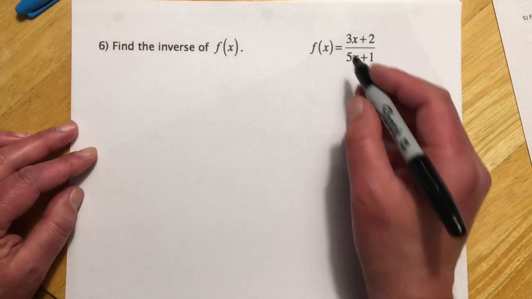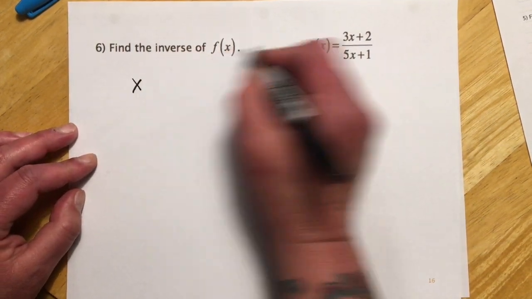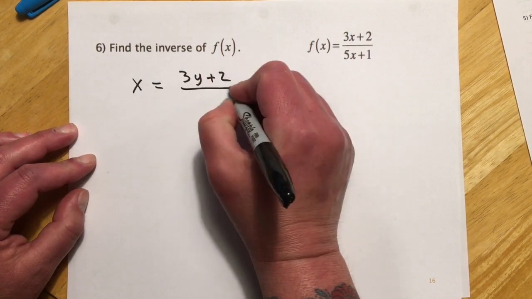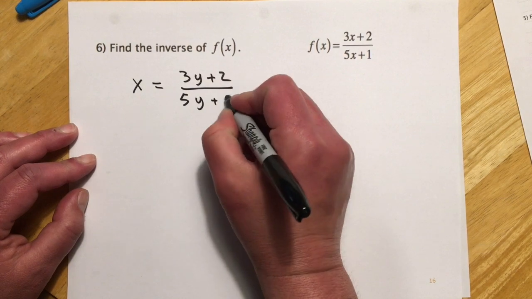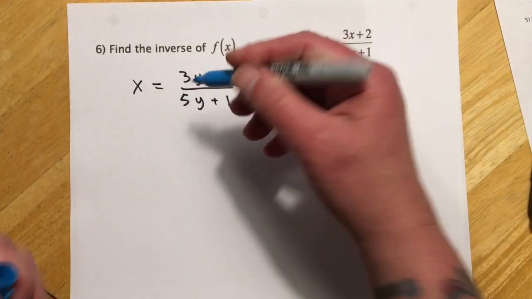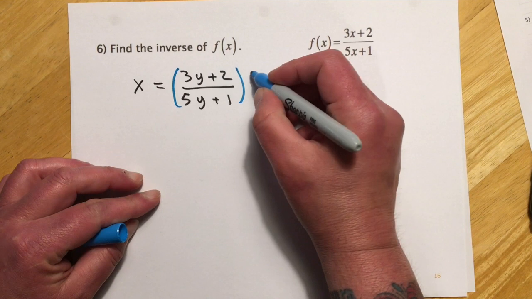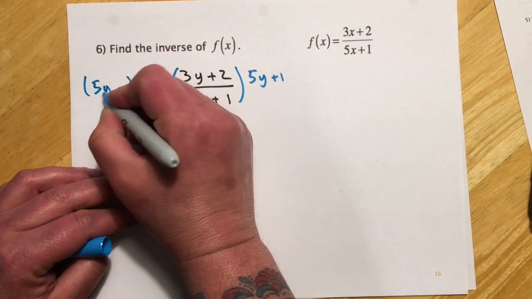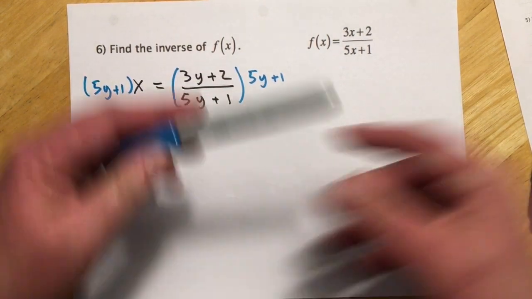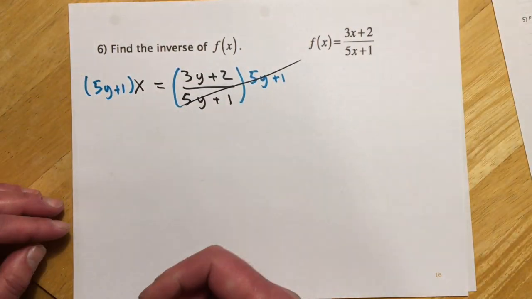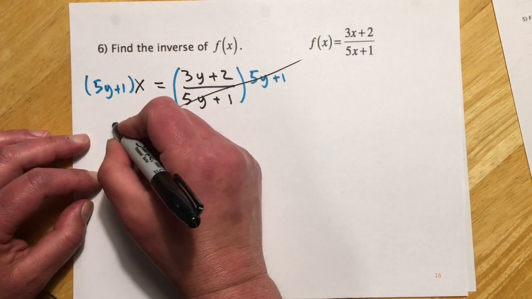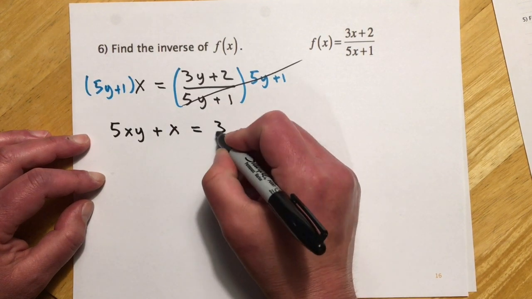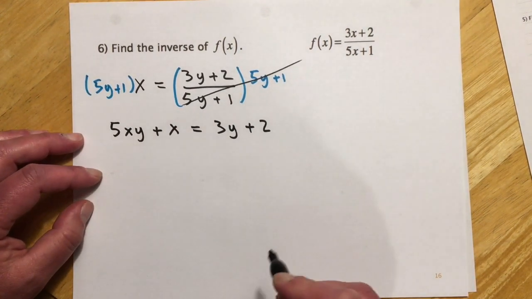Okay, and this is one that's a little bit tricky. So this is going to be x now, and then those x's are going to be y's. So then I multiply both sides by the denominator, clear the fraction. And so now I got x times 5y plus x, and then 3y plus 2.